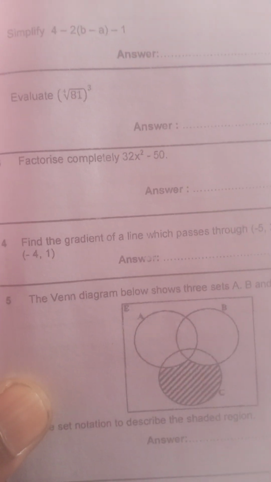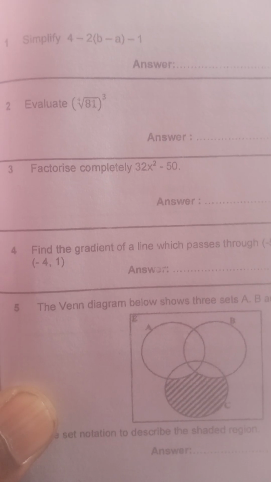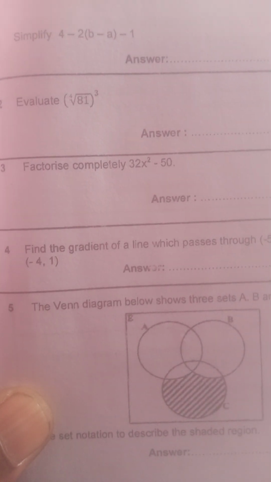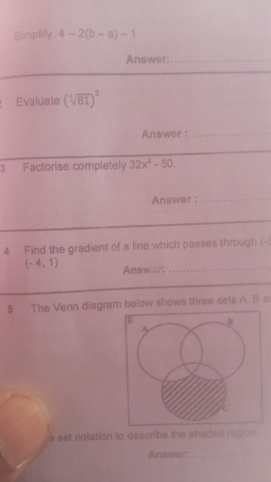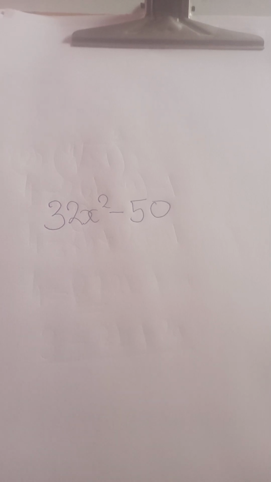We are now on question 3, which is saying factorize completely 32x squared minus 50. So you have to look for a number which can go into both 32 and 50.